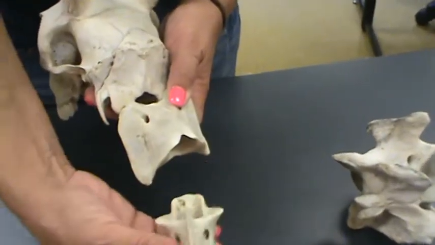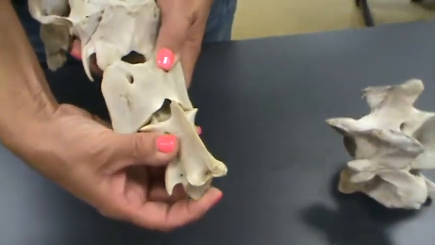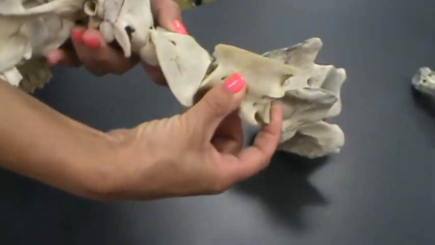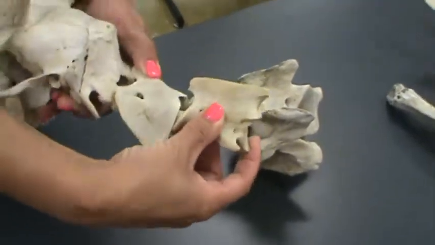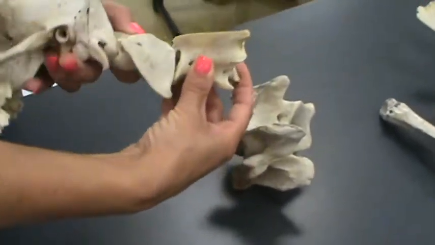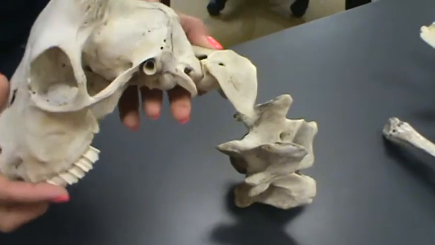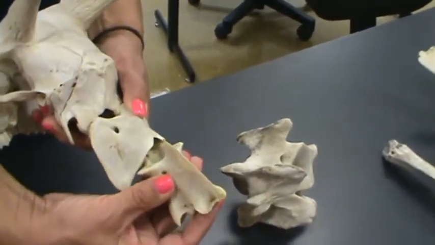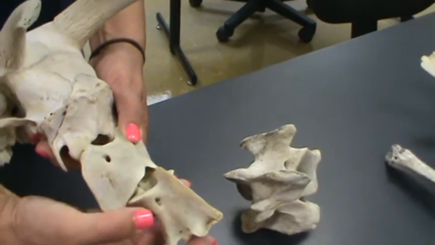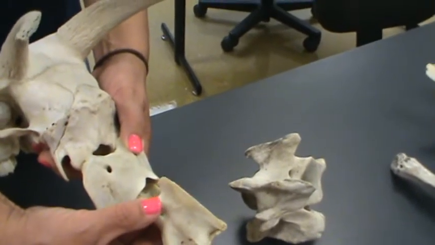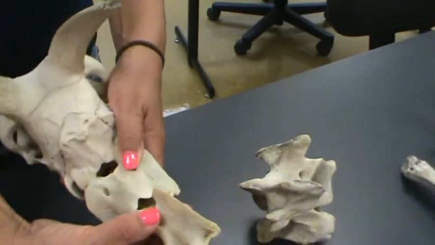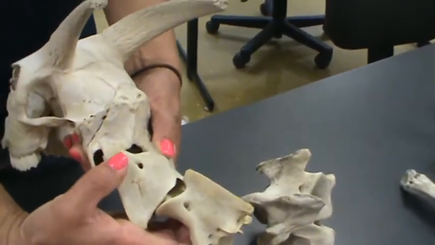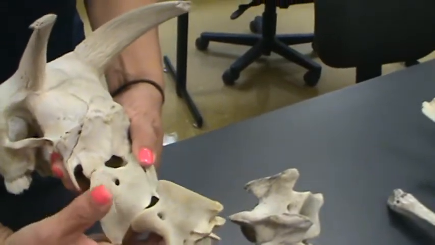And then we have the axis, and it articulates, and it allows the animal to shake its head no. Sorry about that, everybody. So between the atlas and the axis cervical vertebrae, you're going to have the animal that can shake its head no. Between the atlas and the occipital condyles, you'll have where the animal can shake his head yes.